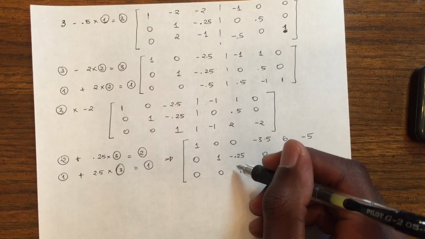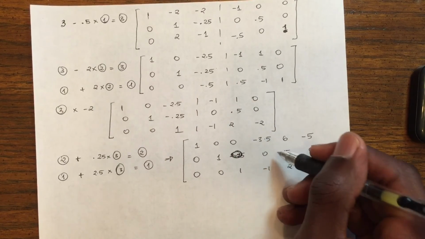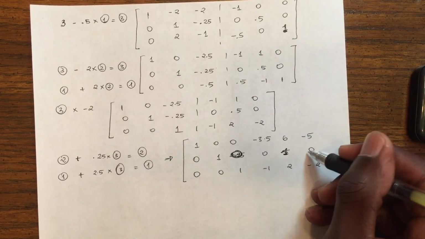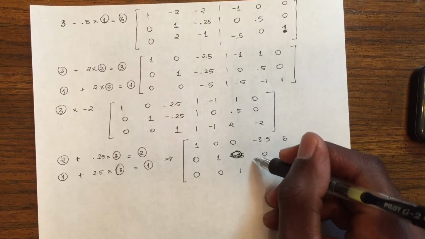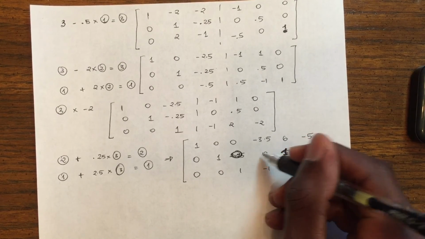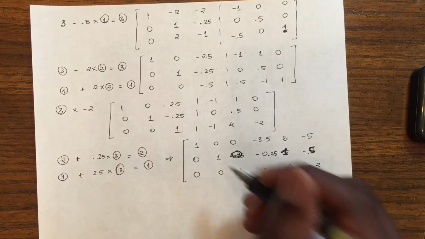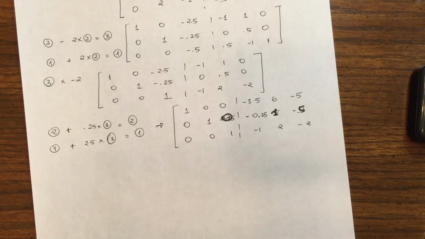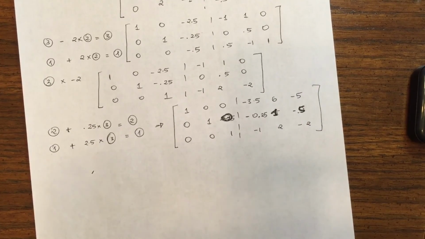Sorry, this is supposed to be 0, and this is supposed to be 1, and this is supposed to be -0.5. And this is supposed to be -0.25.